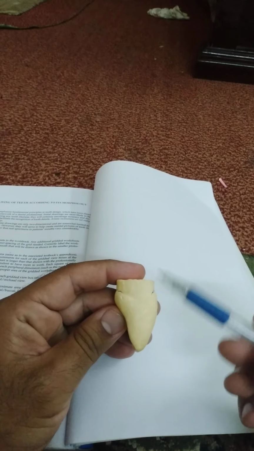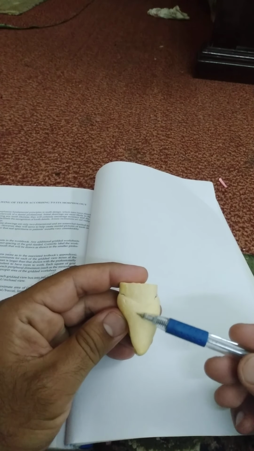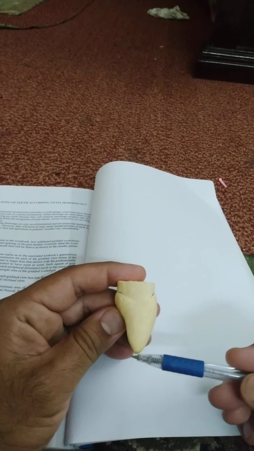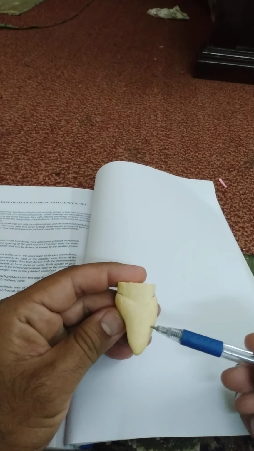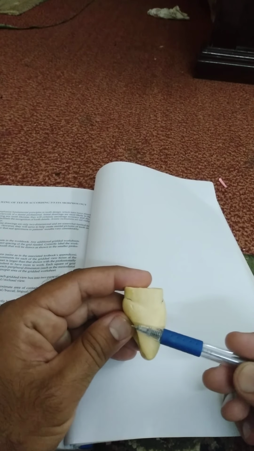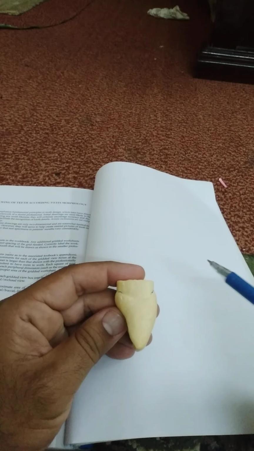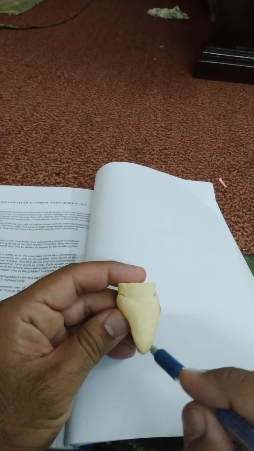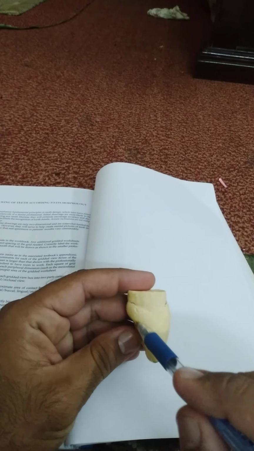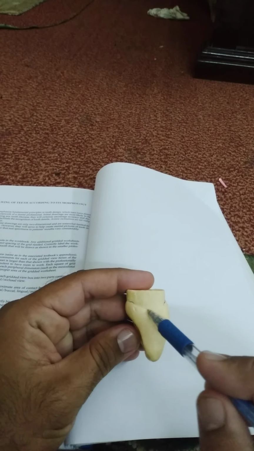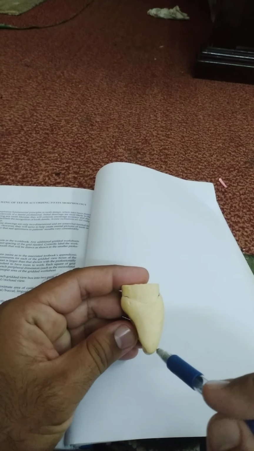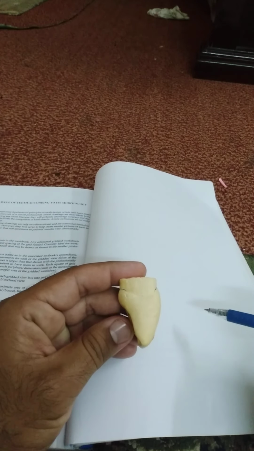The mesial surface is convex both incisocervically and labiolingually. Labiolingually it is convex, and incisocervically it is also convex. This is the labial outline, this is the lingual outline, this is the cervical margin, and this is the incisal outline. We are going to discuss these surfaces one by one.